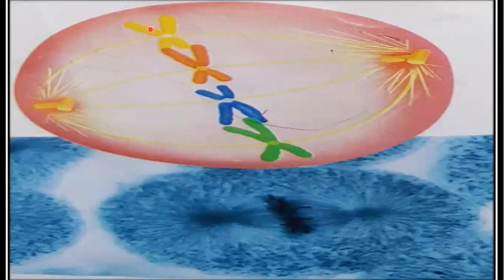Chromatid pairs align at the cell equator. This is the first thing. Second thing, can we think together what happened? Is there any nuclear membrane? Excellent, no nuclear membrane. So the nuclear membrane is dissolved.